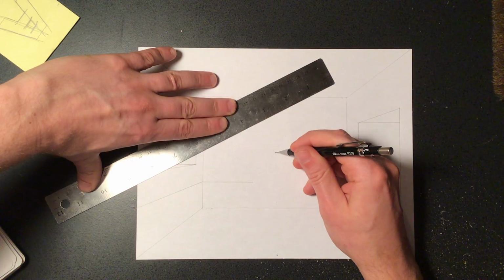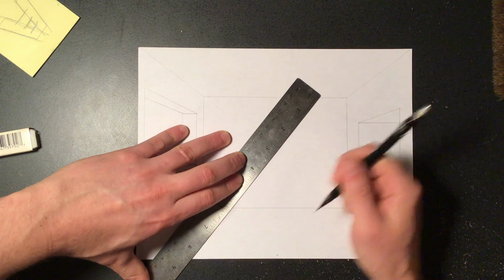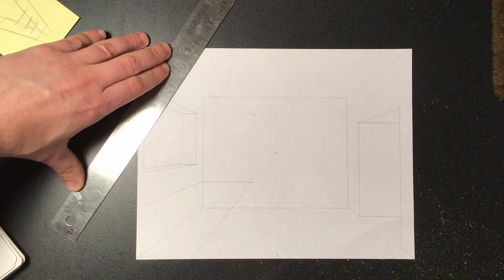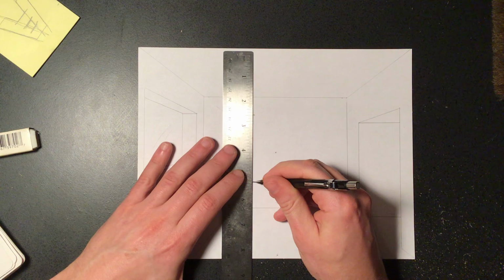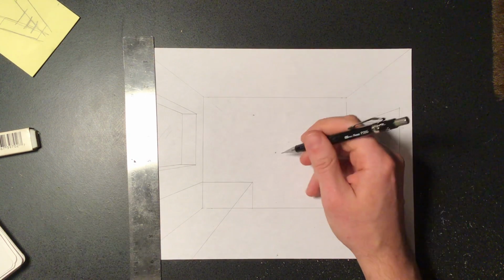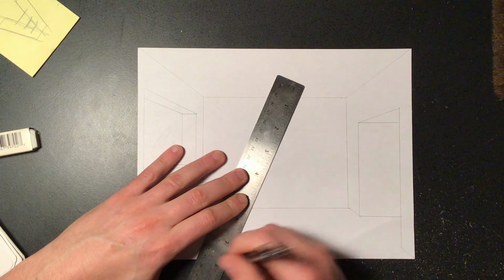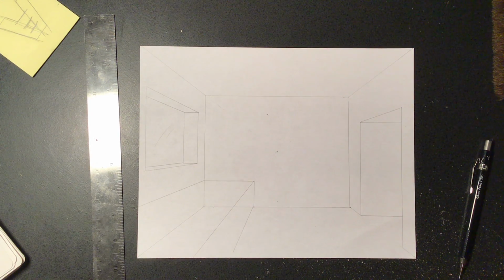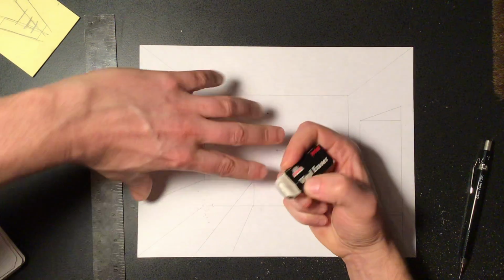One line here. One line here. So this is the top of our bed. Right? Then we're just going to bring a vertical line down from here. Stop when it hits the floor, and then same thing using the vanishing point. Right? Now we can come in and erase out the lines that we don't need. And that's going to look a lot more like a surface.